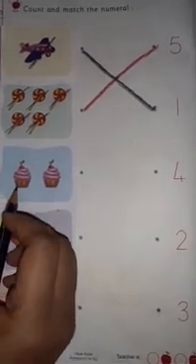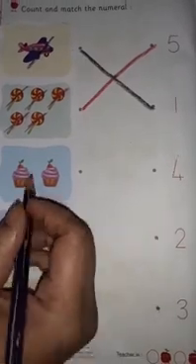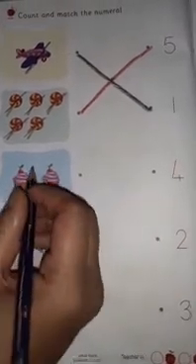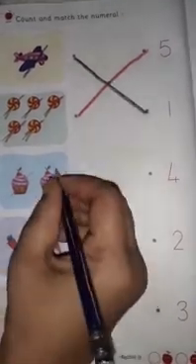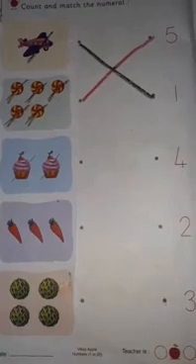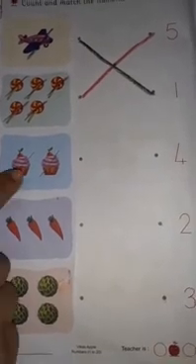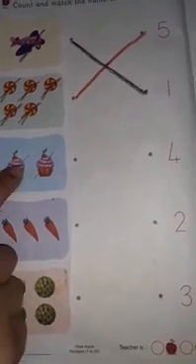In our next set, we have cupcakes. Let us count it. 1 and 2. How many cupcakes do we have here, children? We have 2 cupcakes. 1 and 2.